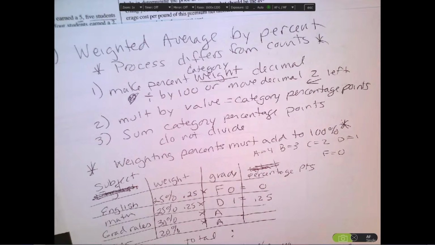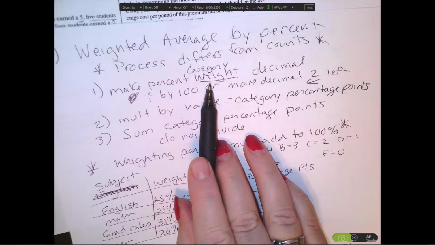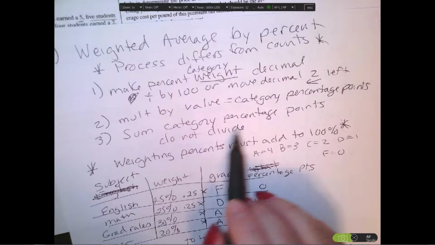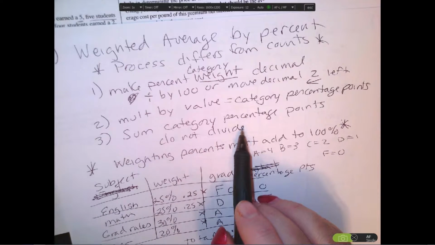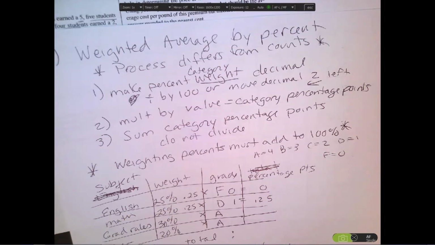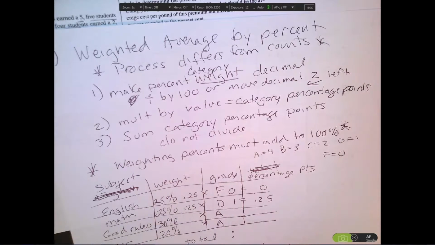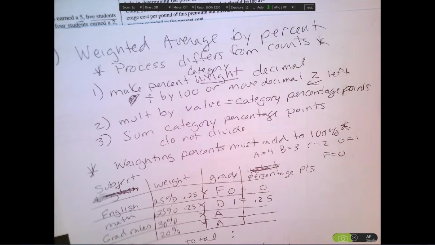Multiply the value of the category by the weight, and you're going to get the category percentage points. Then you add up all the category percentage points for the total. You do not divide in this one, okay? You've already moved that decimal and it was already in a weighted percentage form, so you do not divide, okay? Your weighted percents must always add to 100%, okay?